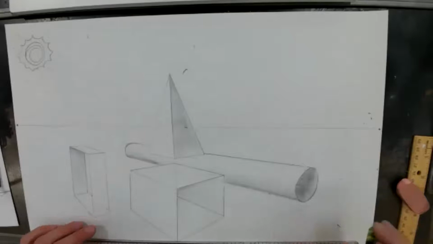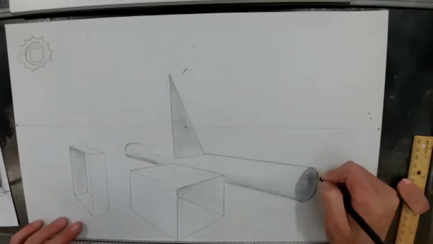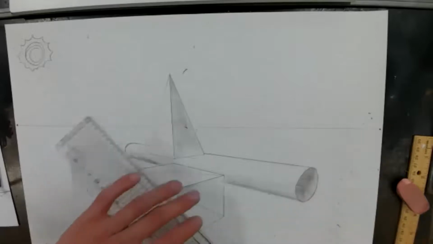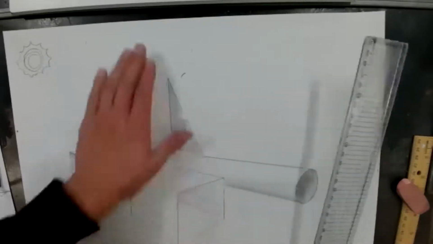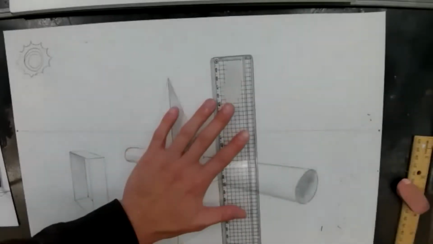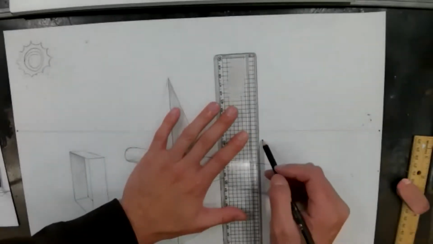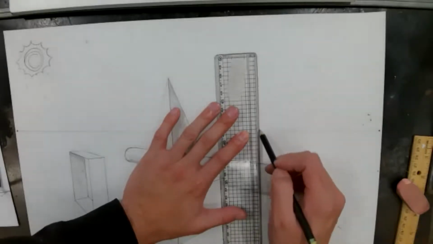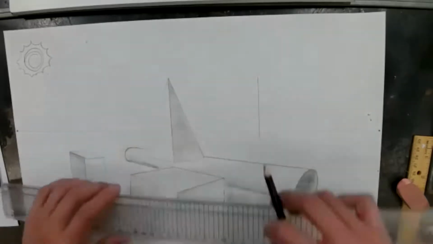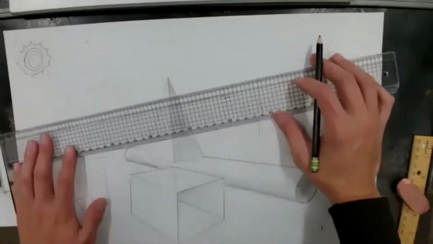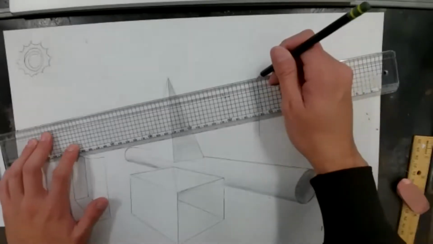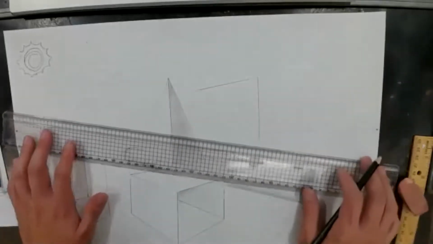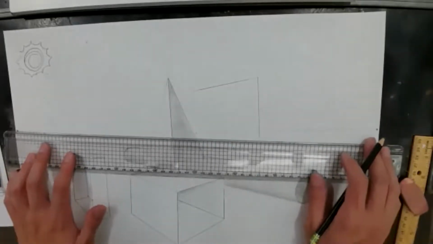All right, so let's do some more shapes. More shapes in space. Let's see what happens. I'm just going to make a random shape and connect them to the vanishing point. Let's see what we get.